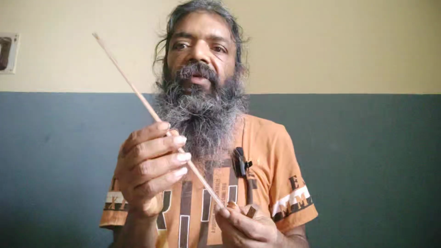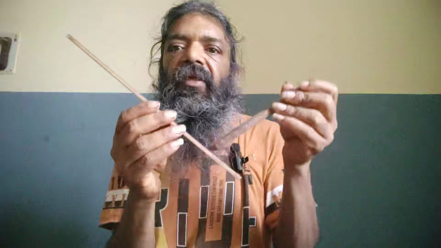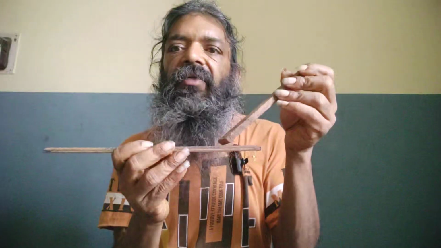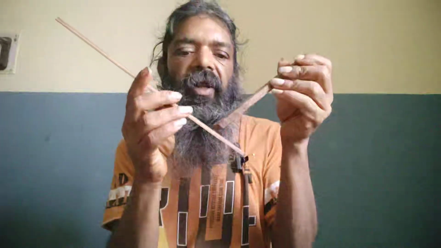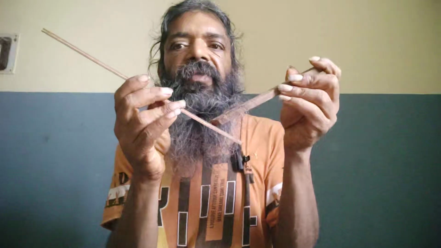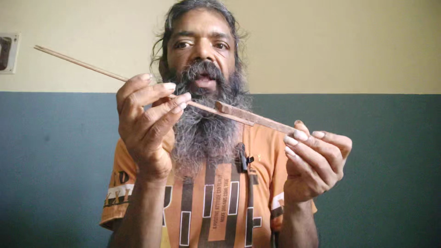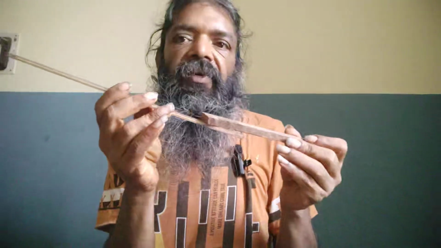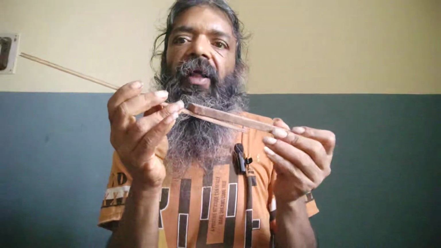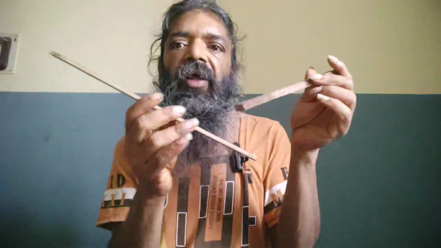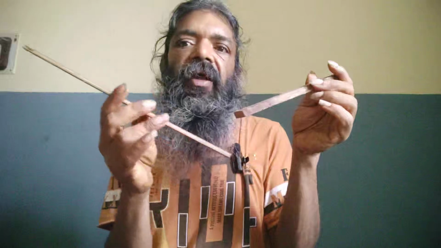Since the force makes an angle, along the movement I won't say x-axis. If this is the movement direction and this is the force, then the component of the force along this direction is the effective force, multiplied by the distance. So F dot the unit vector along this direction.